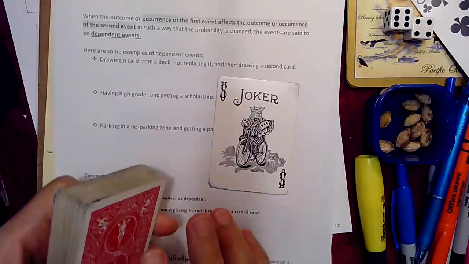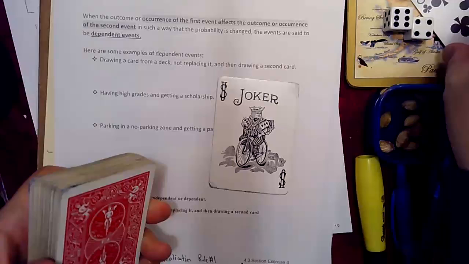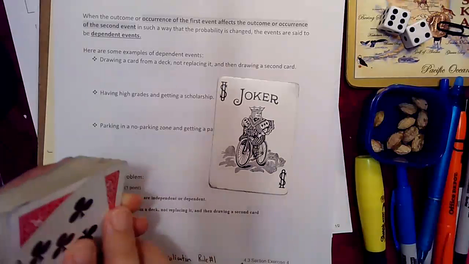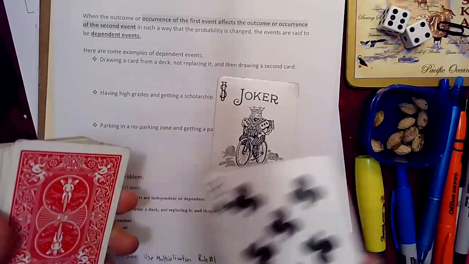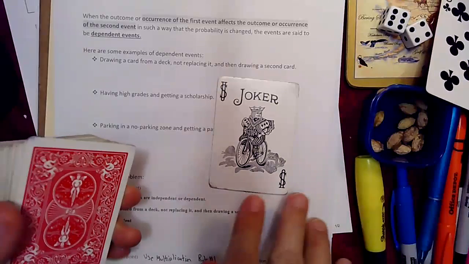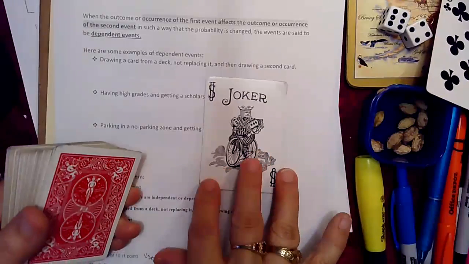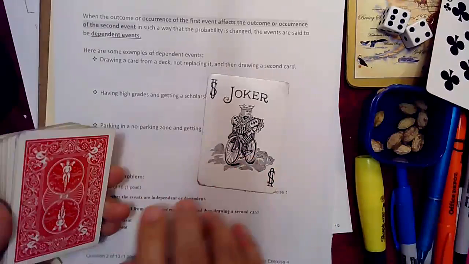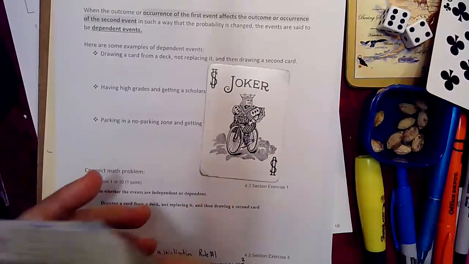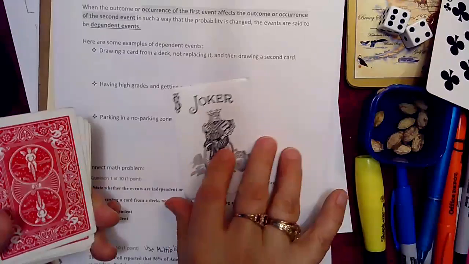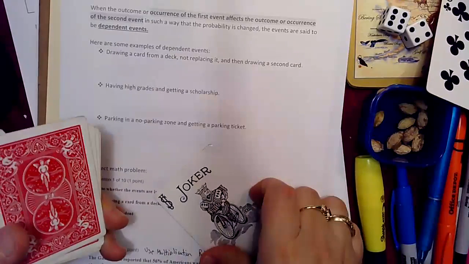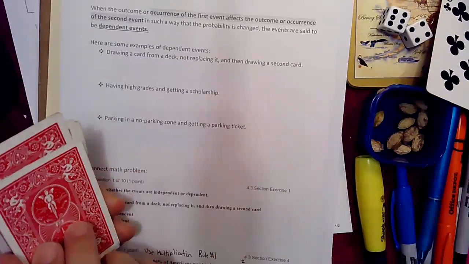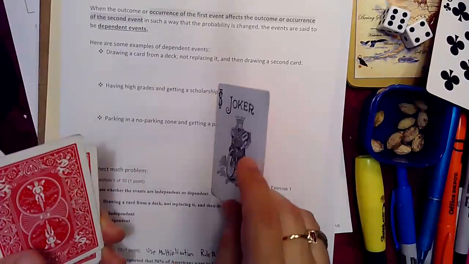because when you have this first card, you have 52 cards in the deck. That's your denominator. But then you don't put it back in the stack, and now you choose another card, and you don't have 52 cards in the deck anymore. You've got one less. You have 51 cards, and then you're choosing your joker.